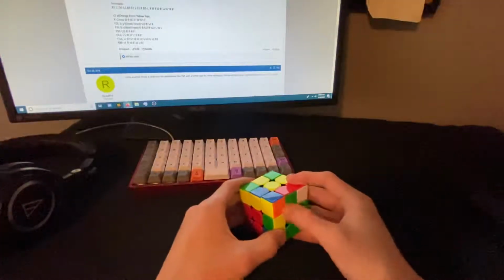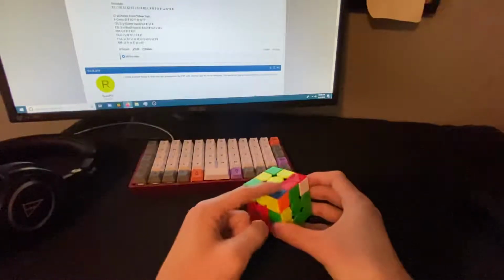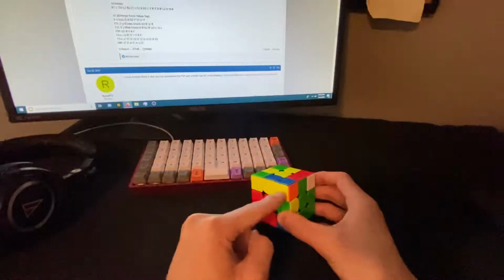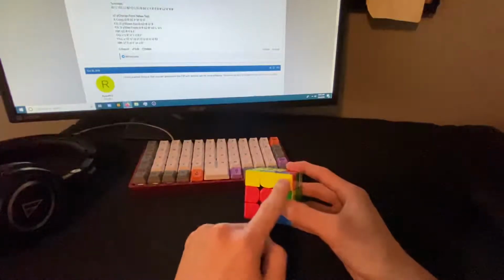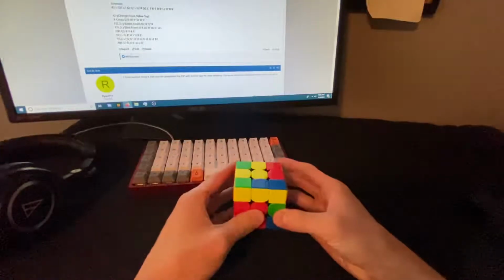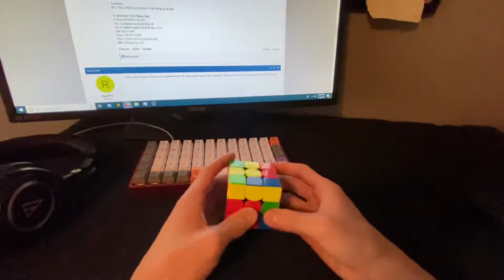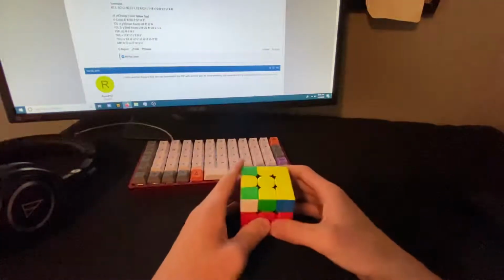This edge will go in correctly if we do a basic edge insert, but it's also paired with a corner from the last layer that is oriented correctly, so that if we insert it, this yellow color, which is a U or D color, will be in the bottom. So all I did now was sledgehammer it: R', F, R, F' after the U2.